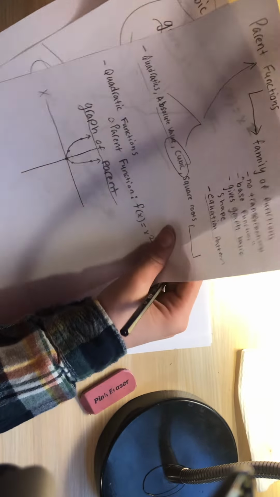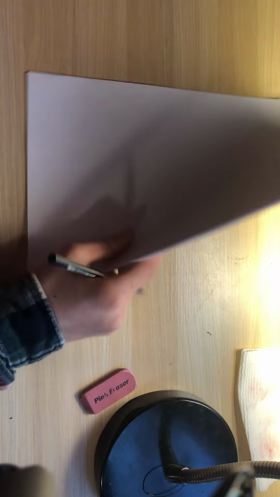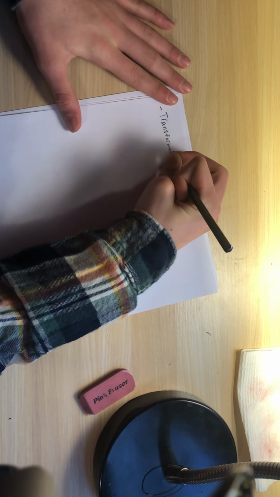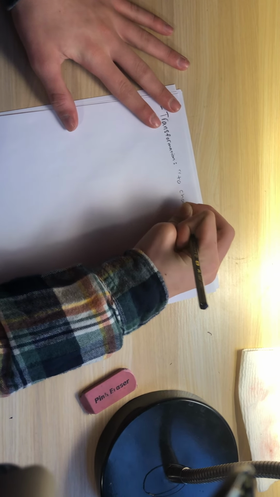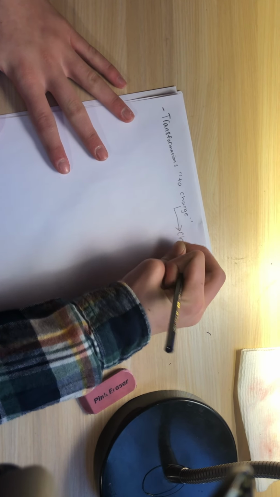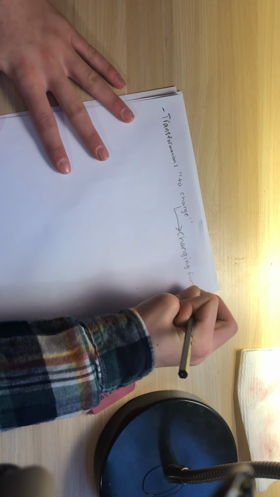So next, I'll teach you guys what a transformation is. So transformation basically means to change. And this makes sense because we are technically changing functions. We're changing functions from the parent function.